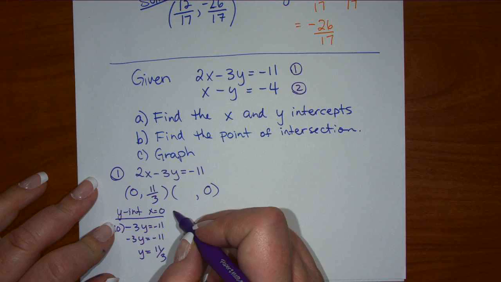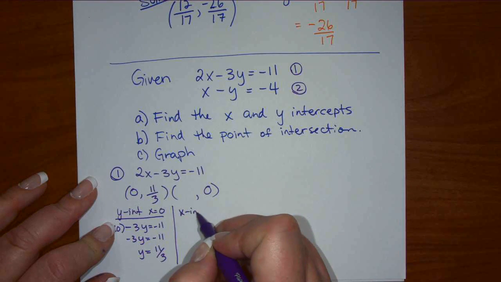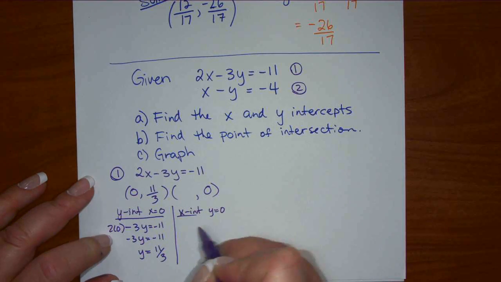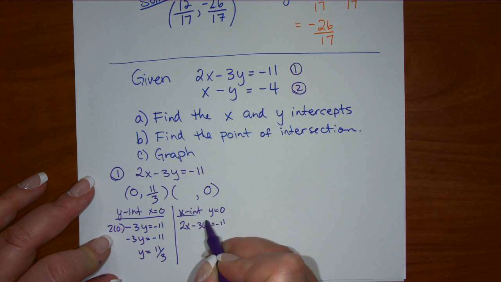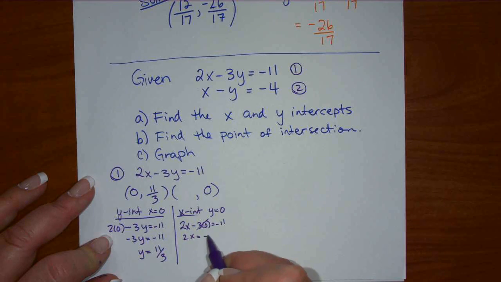X-intercept. Let y equal 0, and it's just as easy. So 2x minus 3 times 0. So that's gone. 2x equals negative 11.